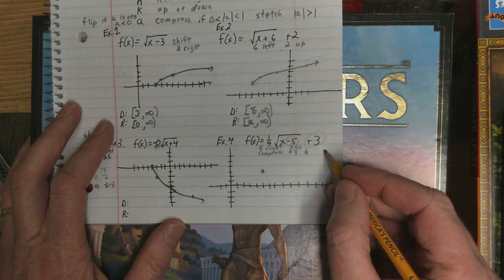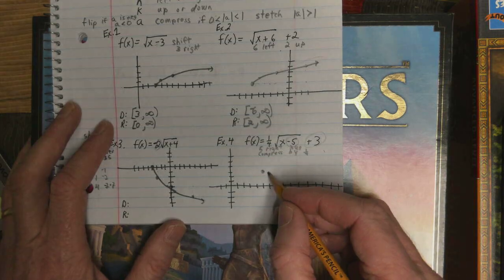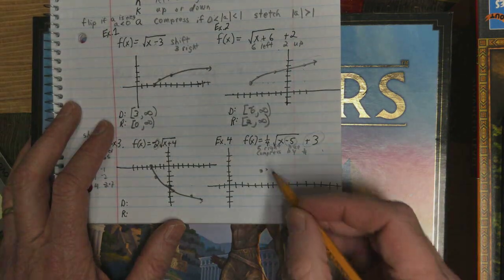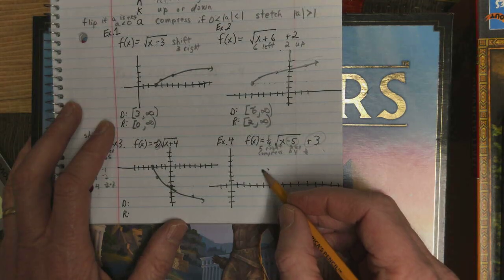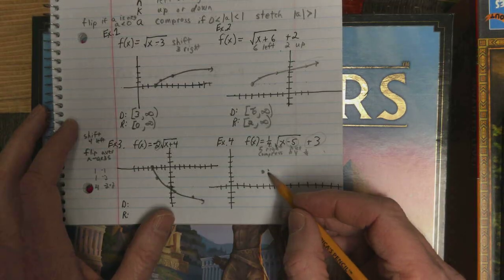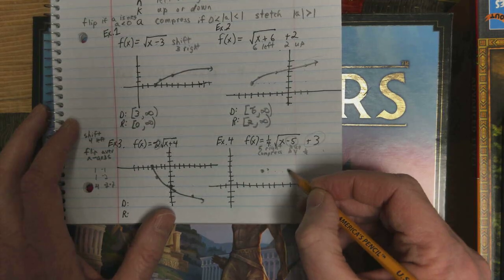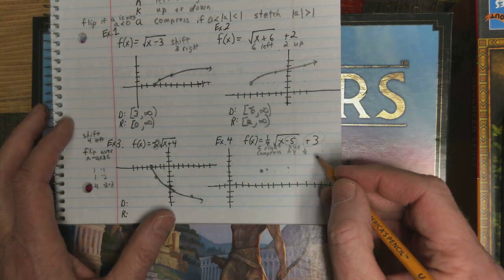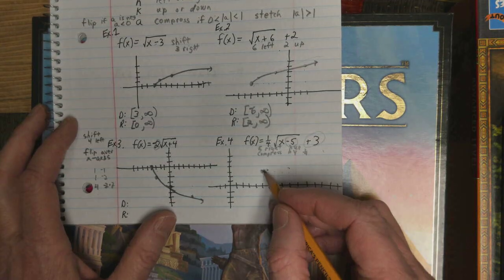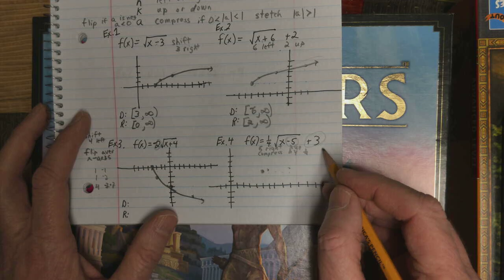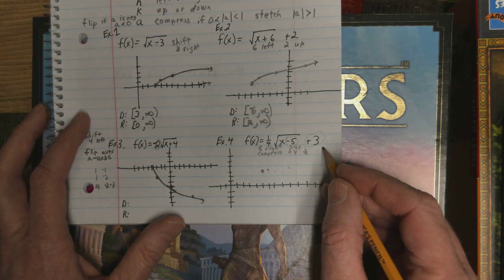So when I go 1 over 1, I'm only going to go up 1/4, just a little bit. When I go over 4, I'm going to go up half. 1, 2, 3, 4. Up a half. I don't know if that makes sense to you. I could be putting this in a table. Maybe that would help a little bit.